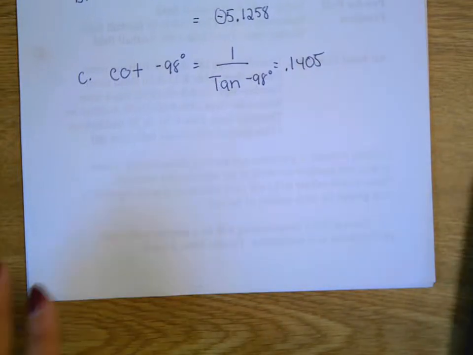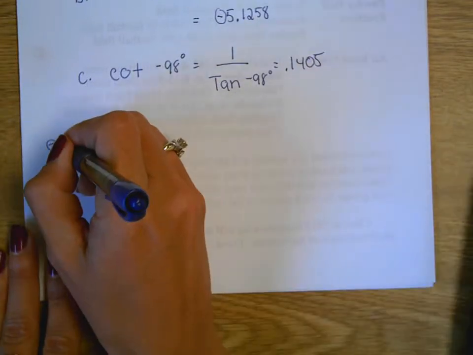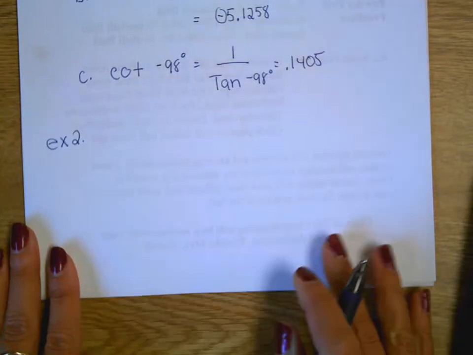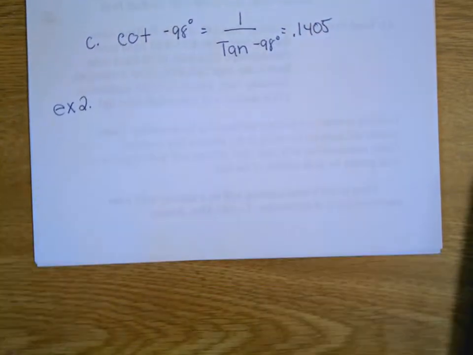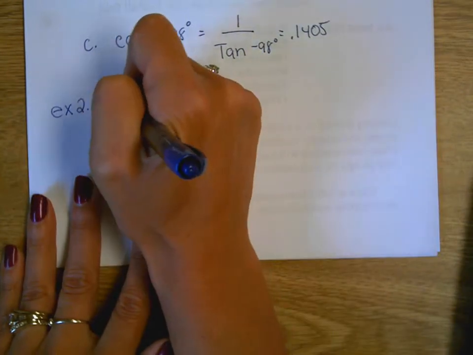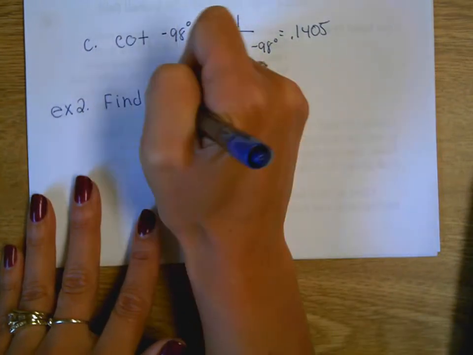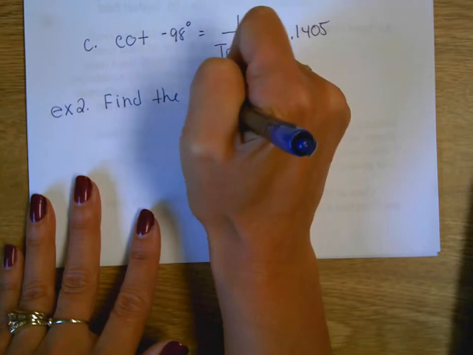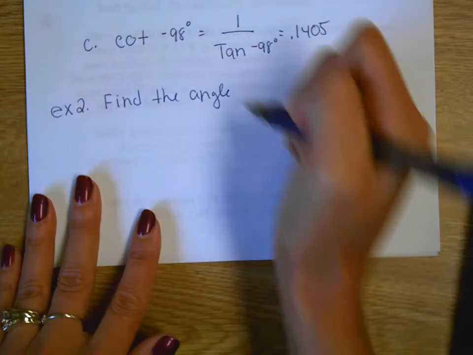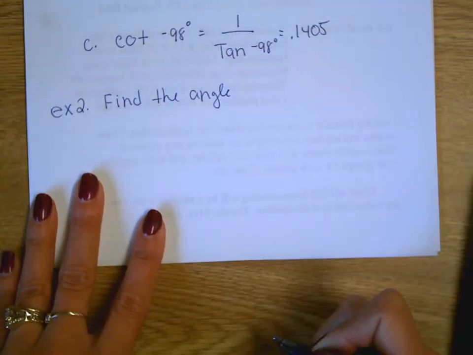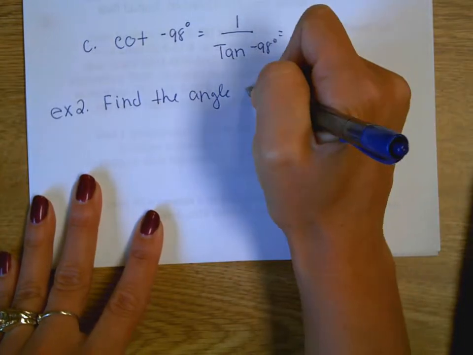The other thing we're going to do is, given a ratio, find the angle.